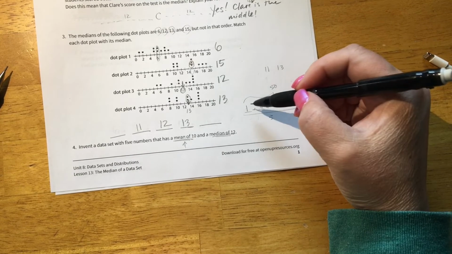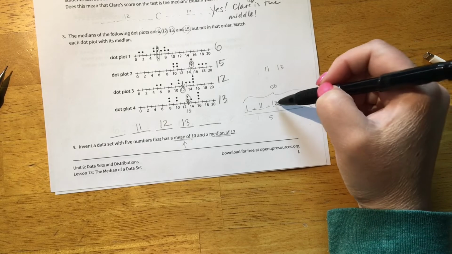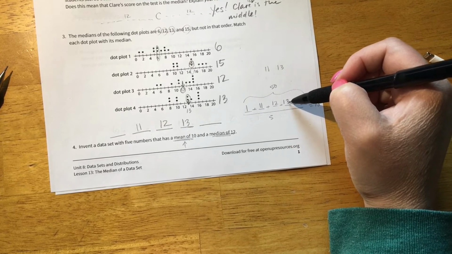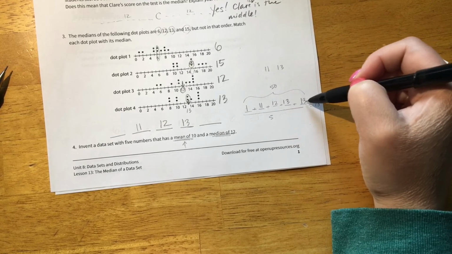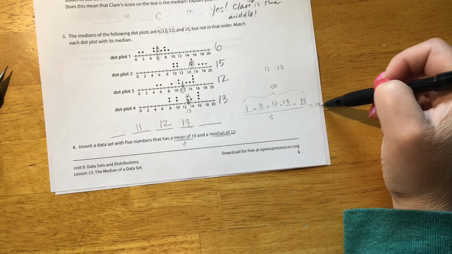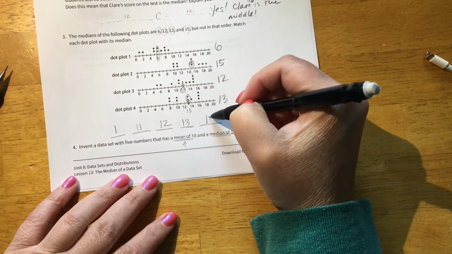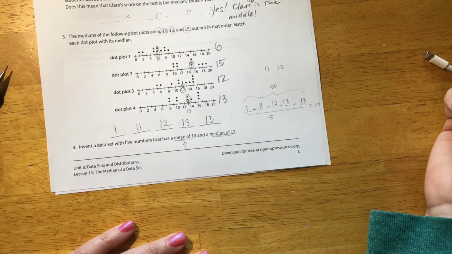Let's double check. 1 plus 11 is 12. 12 plus 12 is 24. 24 plus 13 is 37. 37 plus 13 is in fact 50. 50 divided by 5 is in fact 10. So I think I can fill this out. Those are my 5 numbers.